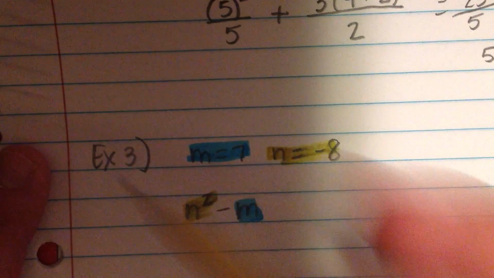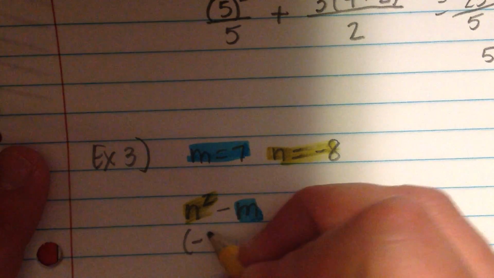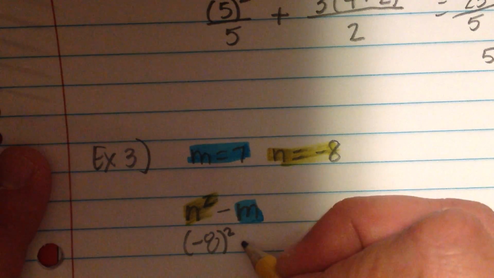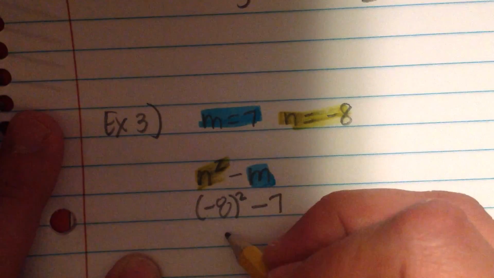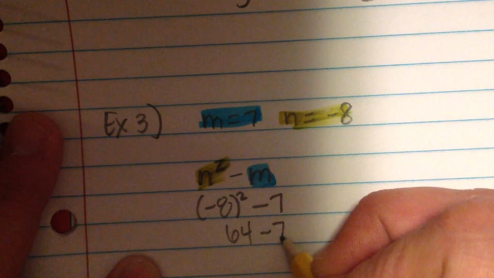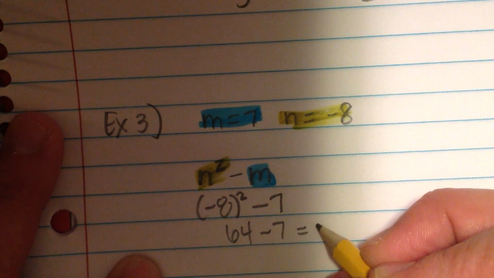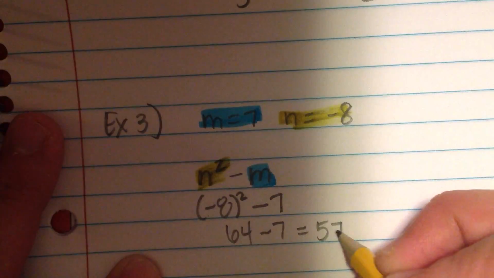So again, when I have something squared, I want to put that in parentheses. So I'll do -8 squared minus my m, which is 7. -8 squared is 64 minus 7. That gets me 57.